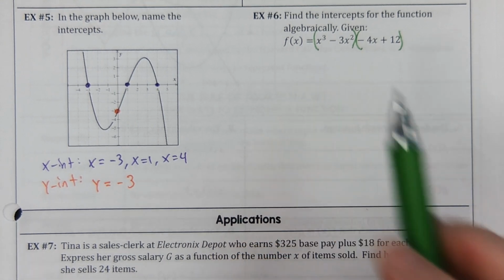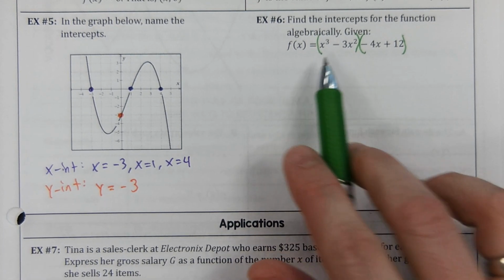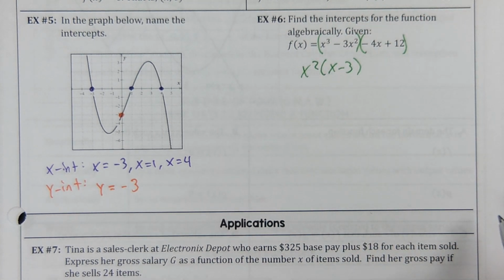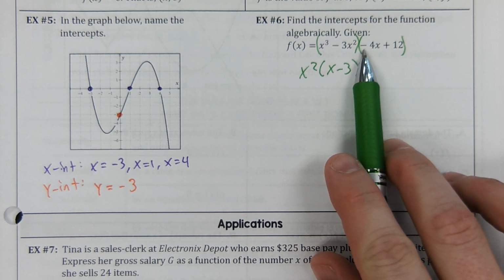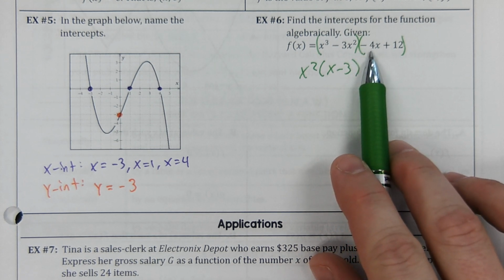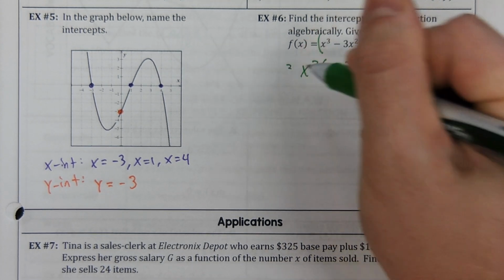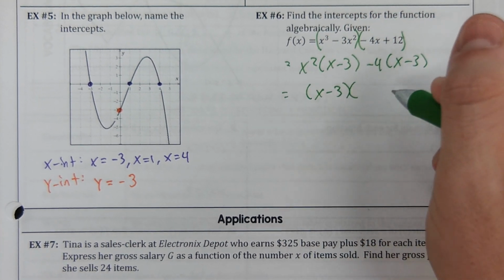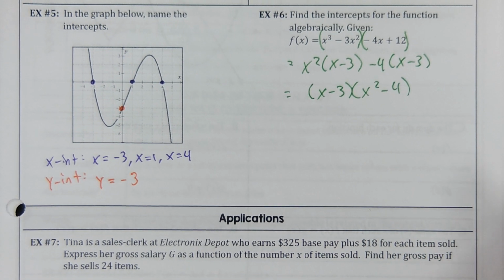So in this first group, we look for our GCF. I see that they have x squared in common. And in this group, notice I was careful to capture this minus sign. It's part of the 4. And since this thing begins with a negative value, my GCF is negative 4. I could factor off the x minus 3. And from the left thing, I'm left with x squared. From the right thing, I'm left with minus 4.